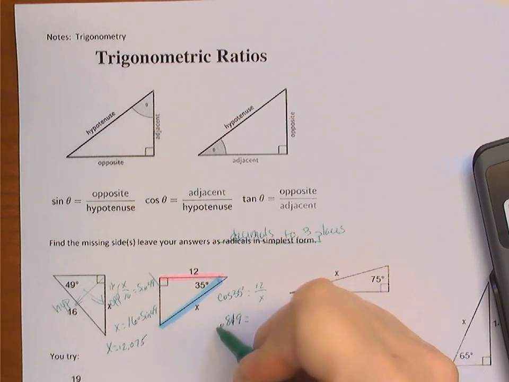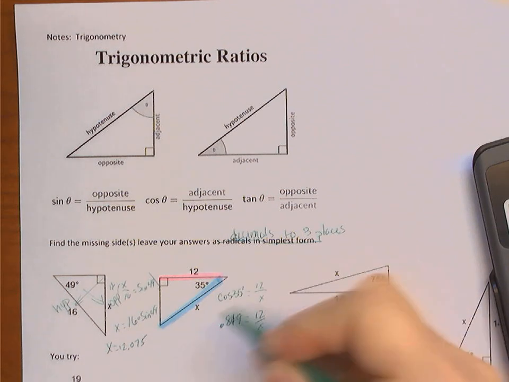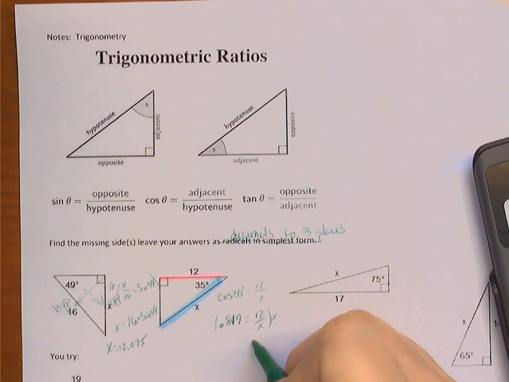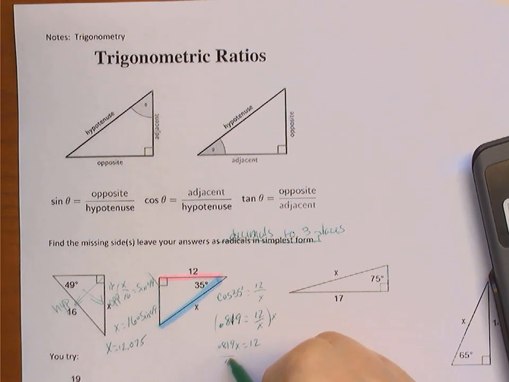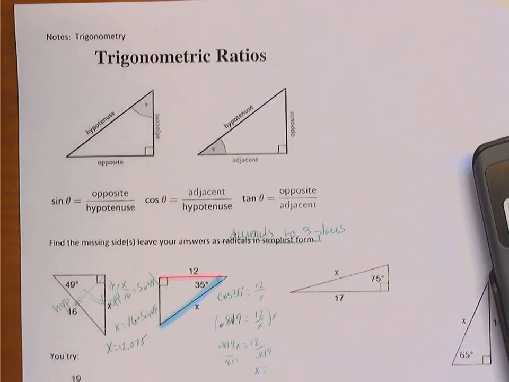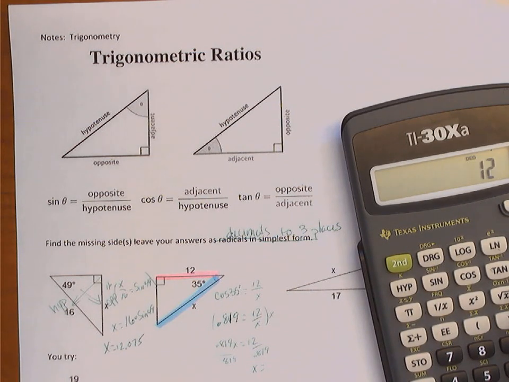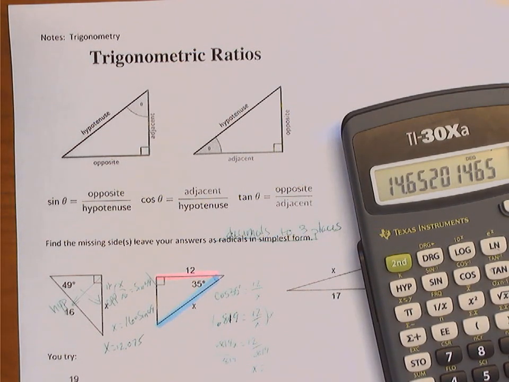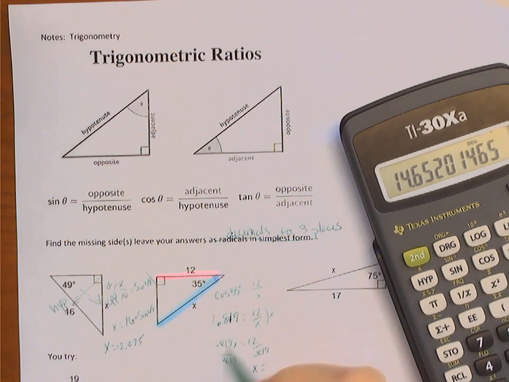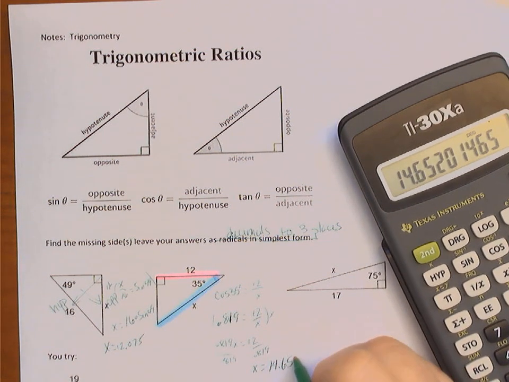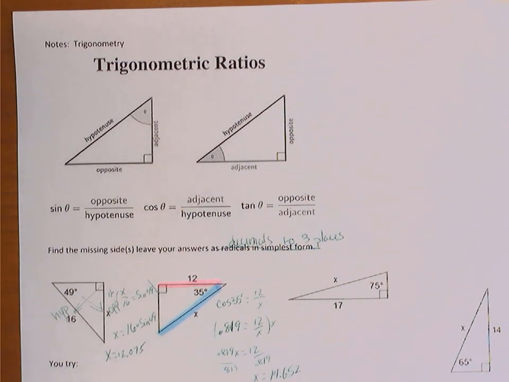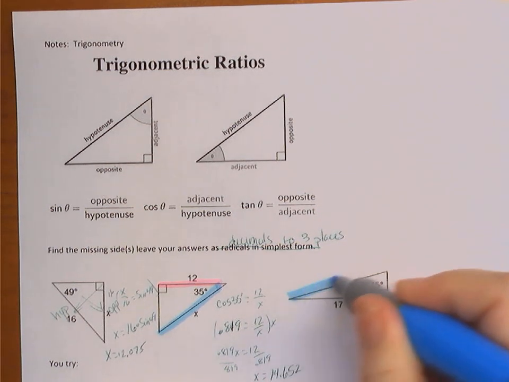0.819, which equals 12 over x, and then I'm going to multiply by x. That's going to give me 0.819x equals 12. And then I'm going to divide that by 0.819. And I'm going to get that x equals 14.652. Okay.